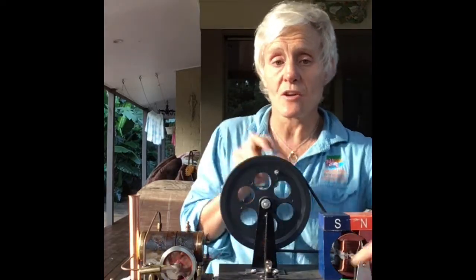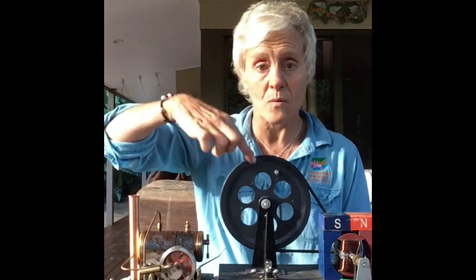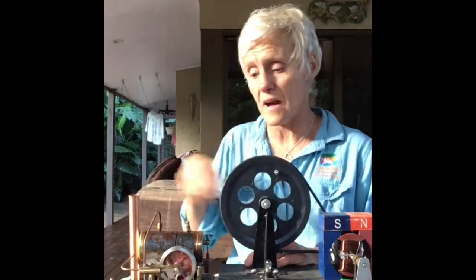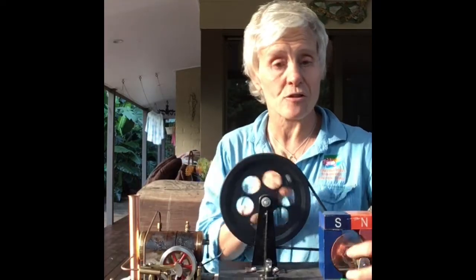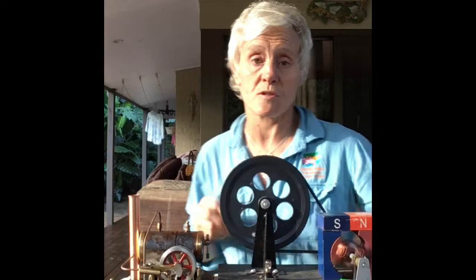So if you see that right now, I could do that. All I would really need to do for that to happen would be to connect this wheel with that wheel with some sort of belt or device, and I could have electricity generated. That is how, boys and girls, we generate that in a coal-fired power station.